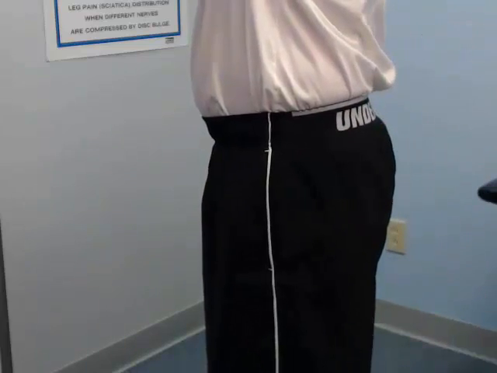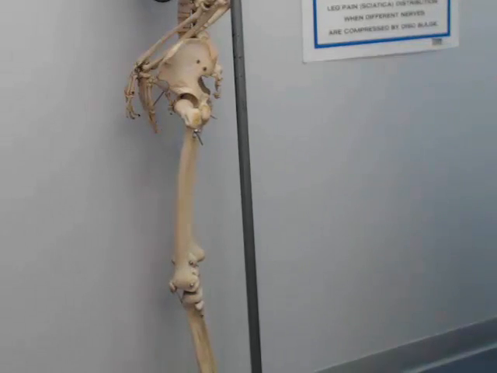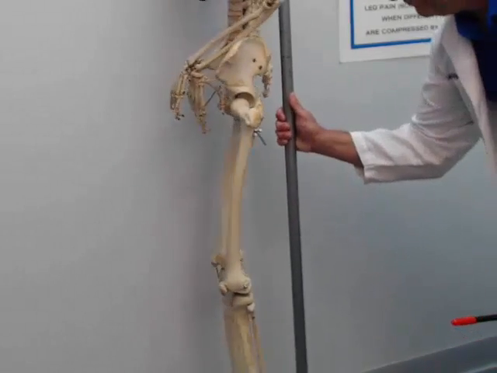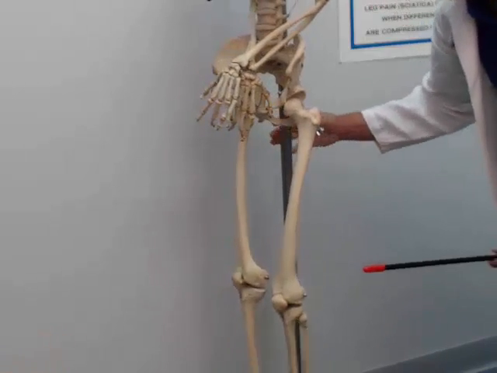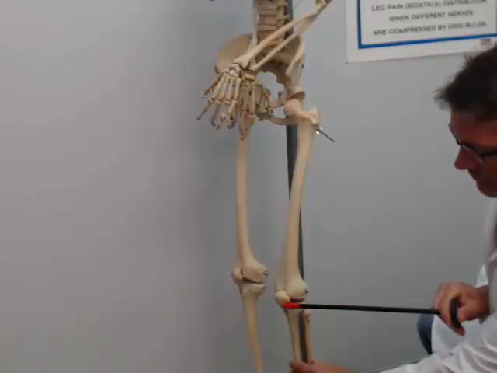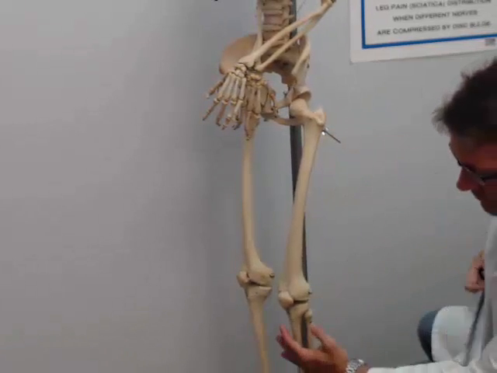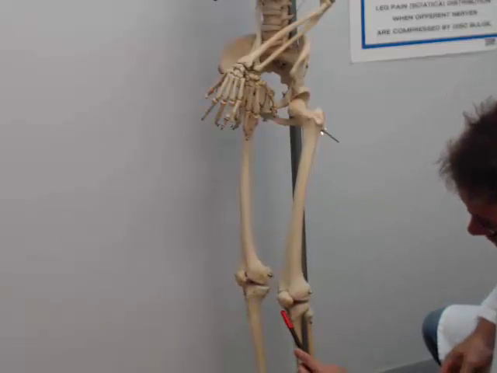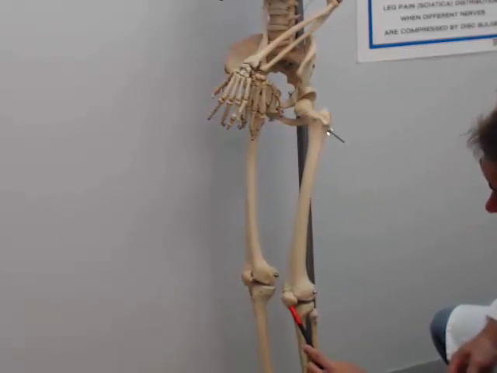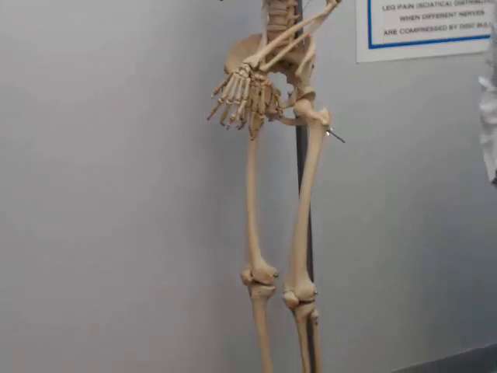Next feature is going to be really 2 parts of the patella. This bone here, right at the top, is the base, and at the bottom point is the apex of the patella. So there's two features to identify with the patella.